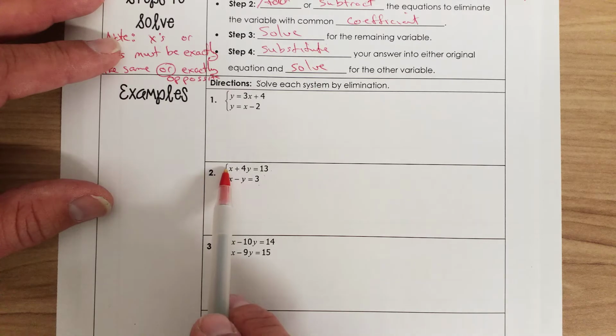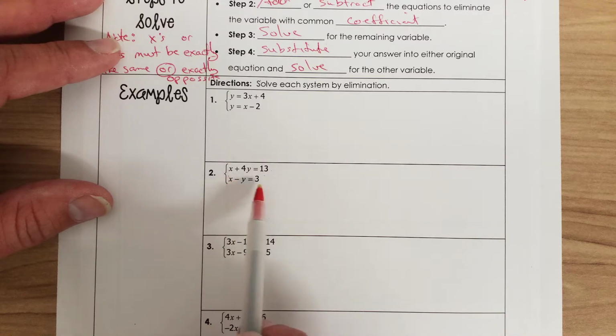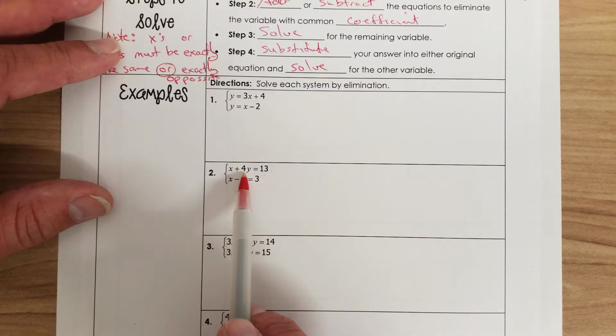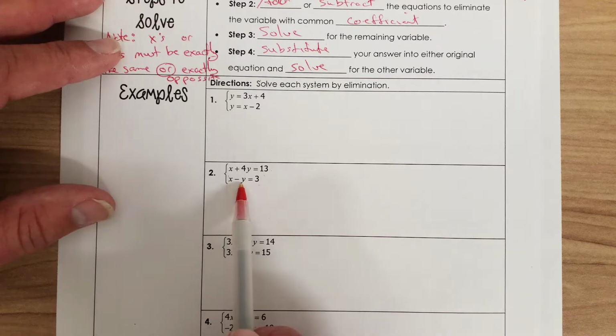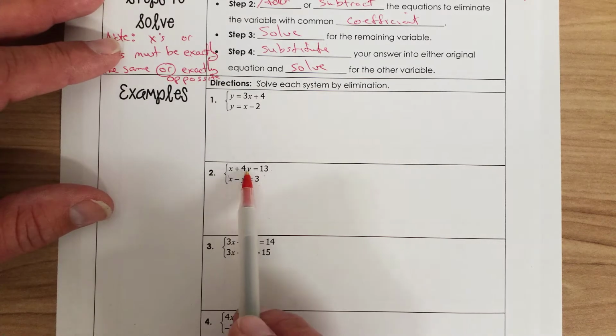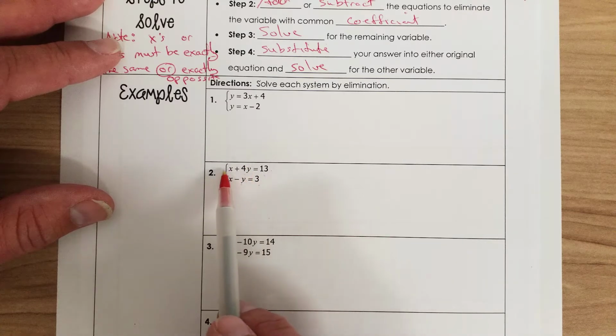So what you're looking for are numbers in front of the x's that are exactly the same or exactly opposites. Or in front of the y's, it doesn't matter. The number in front of this y is a 4. The number in front of this y is a negative 1. These are not the same, and they're not opposites either. Opposite of positive 4 would be negative 4. So they're neither. So the y's don't help me, but the x's are a 1x and a 1x.